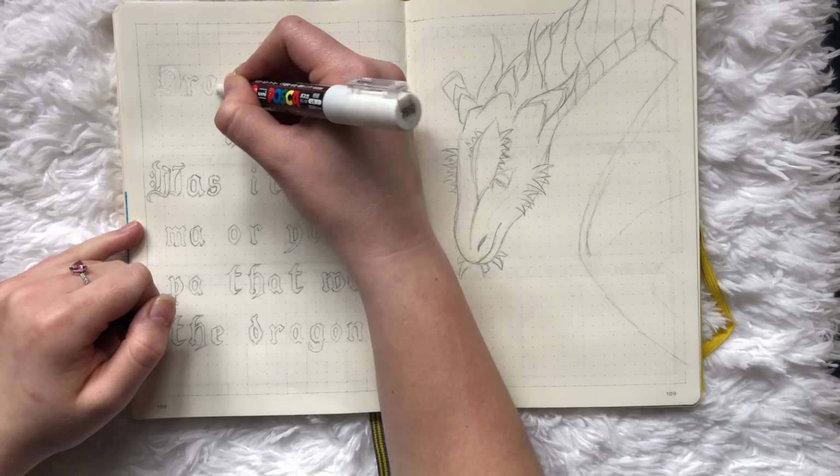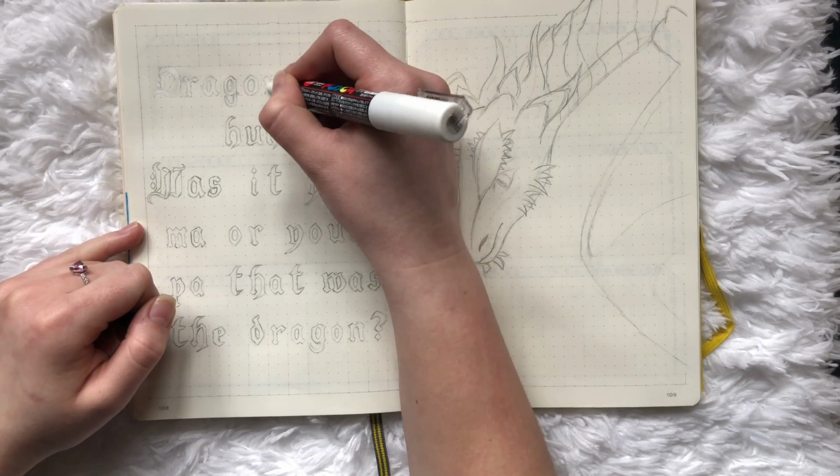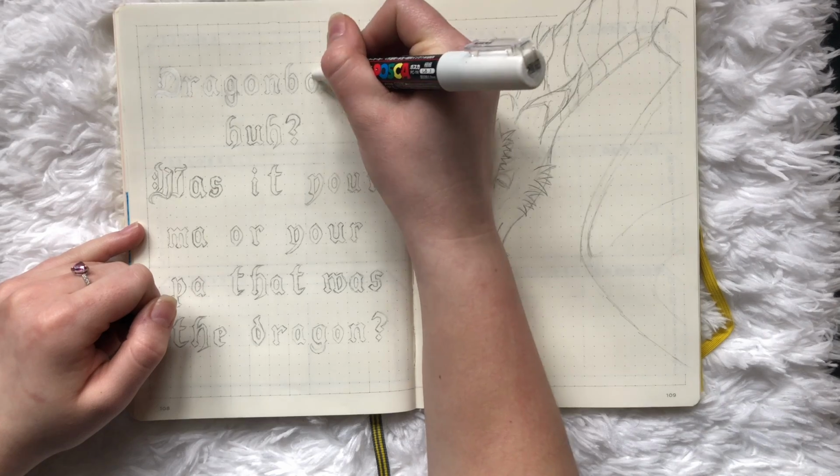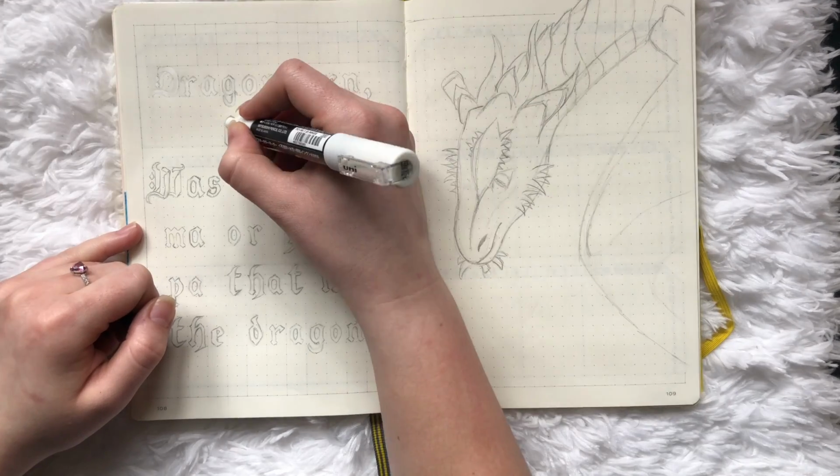On the left, I copied a quote from the game that I thought was funny. I colored the letters in white to make them pop just a little bit more and then outlined them in black.